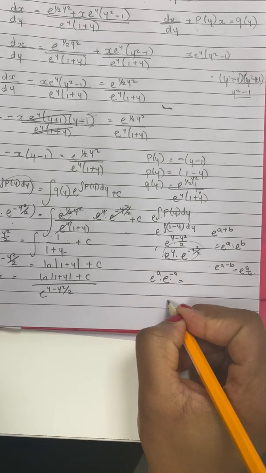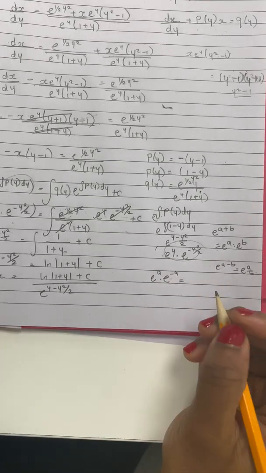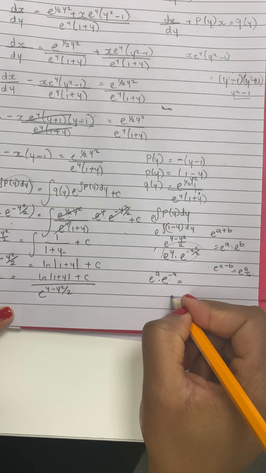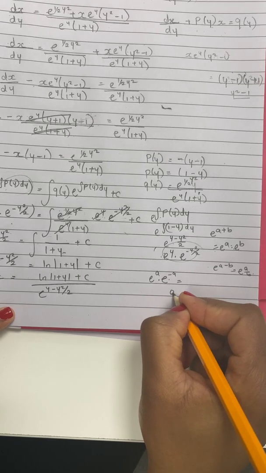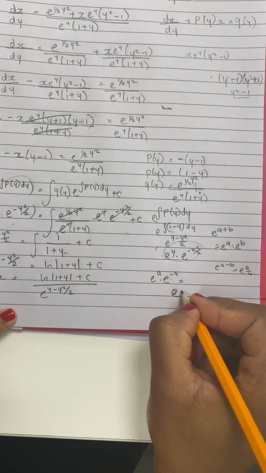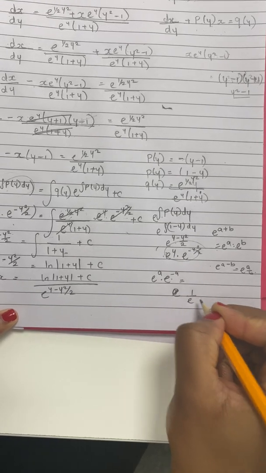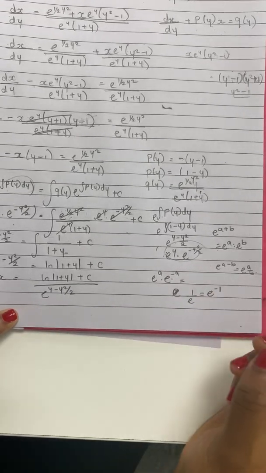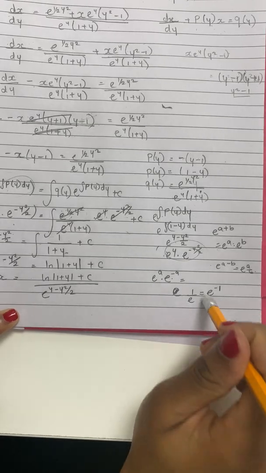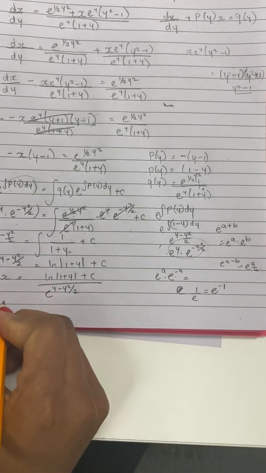Right, note that 1 over e to the power of something is equal to e to the power of minus that something. So we can use this rule to simplify this further.